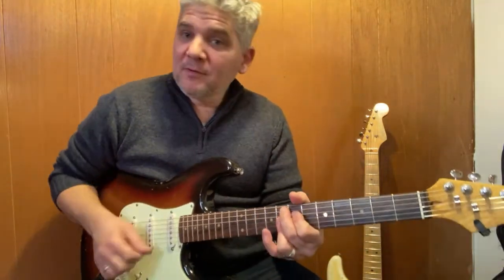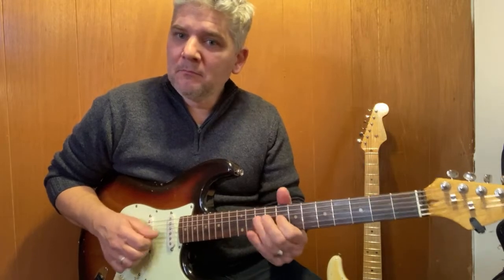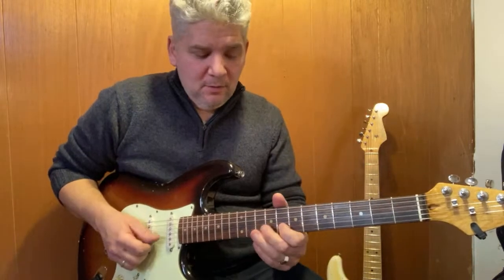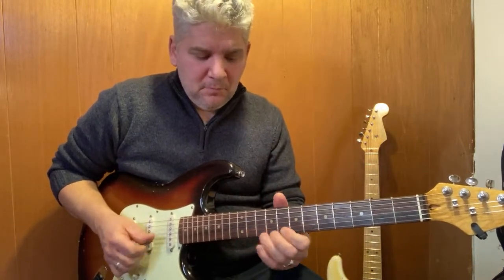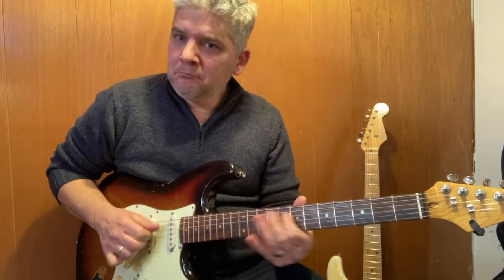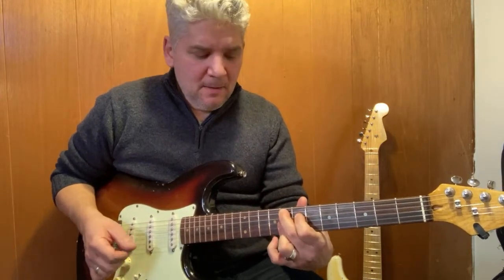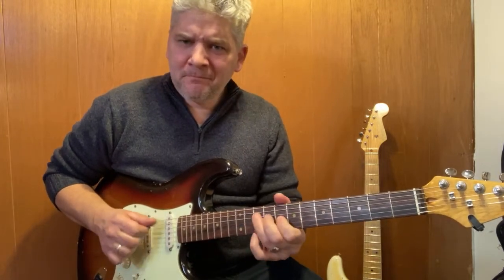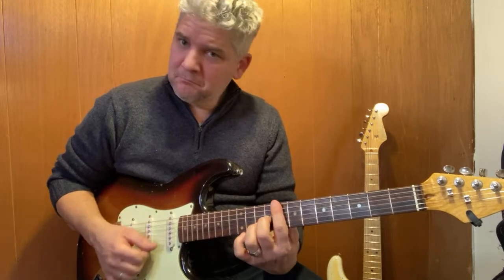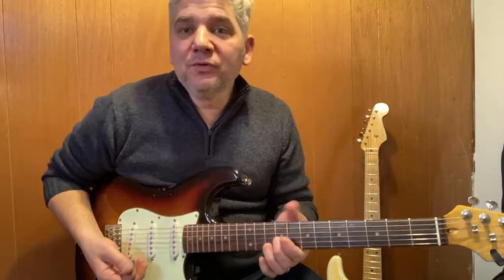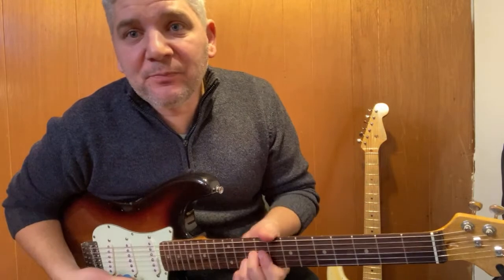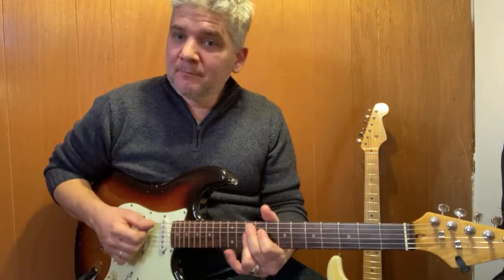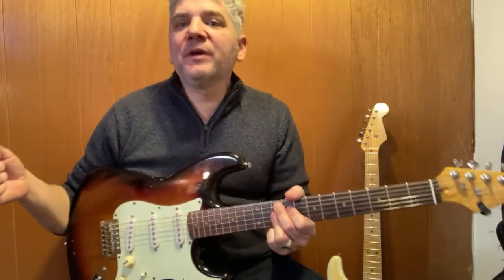So in F, we have to play F. Back to C. And now I go to the 5th degree of this blues progression, which in this case is G. So here, super easy.